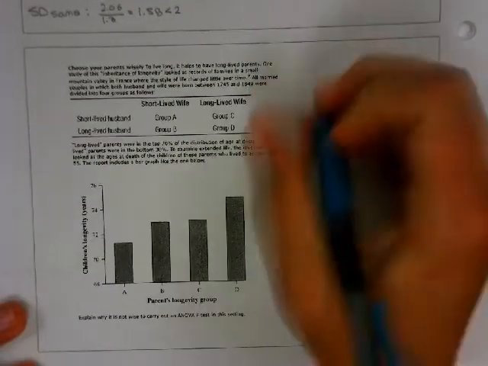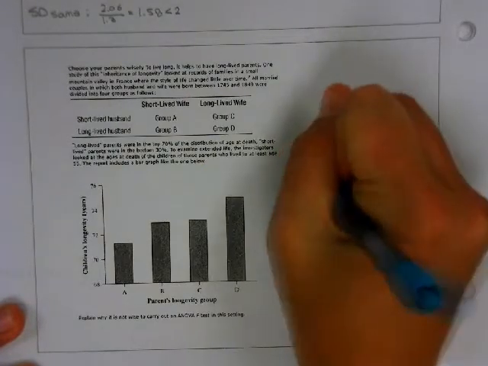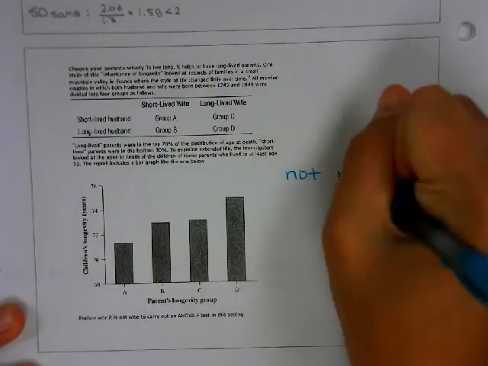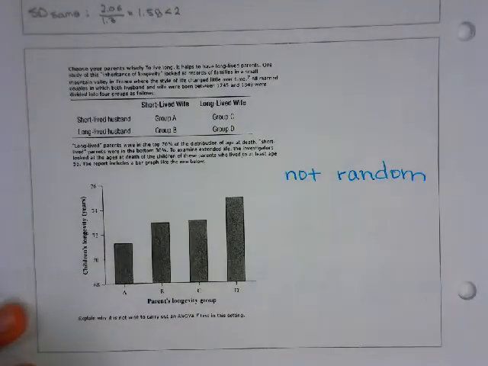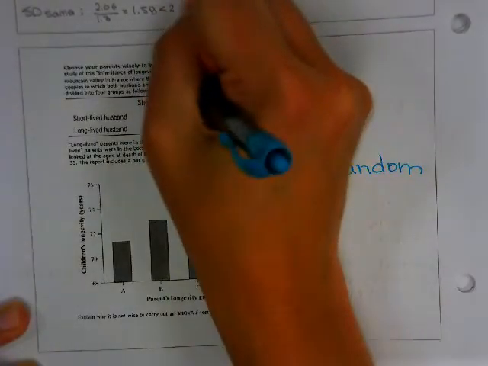Where does it say it? They looked at the records of families in a small mountain valley in France. What did they use? Records. So in theory, a census. So they looked at the entire population. They didn't randomly select.